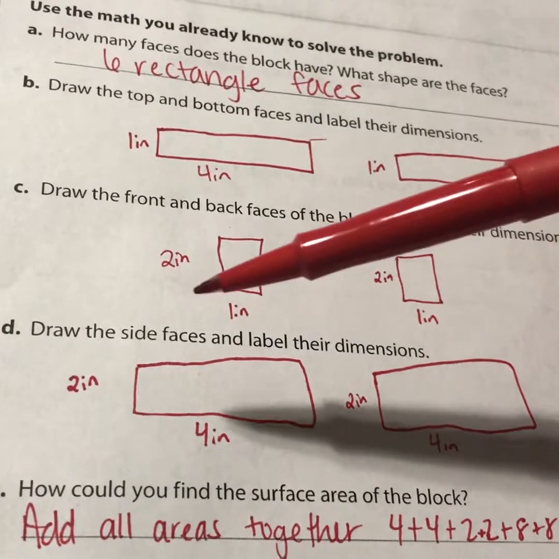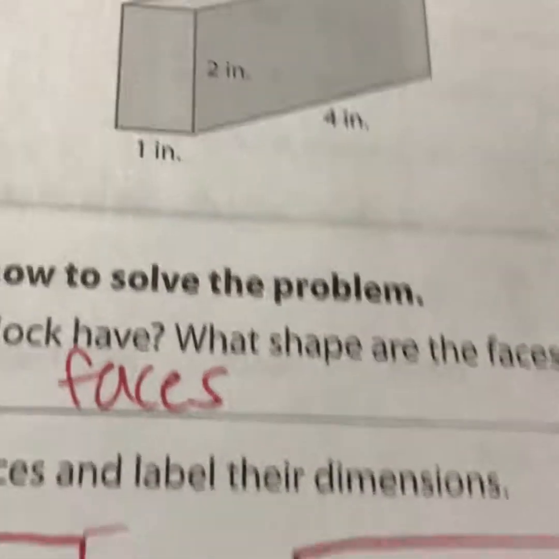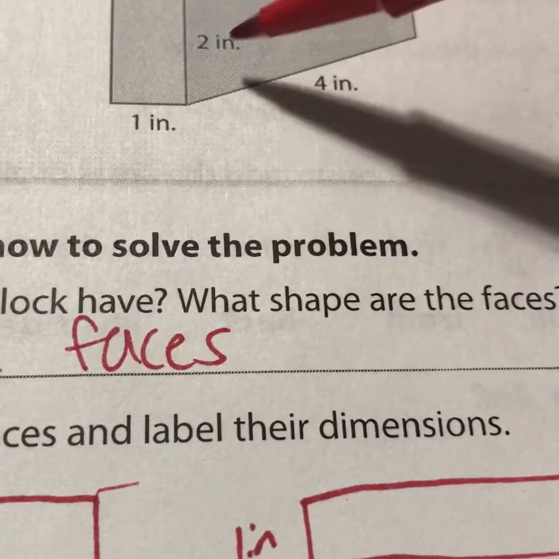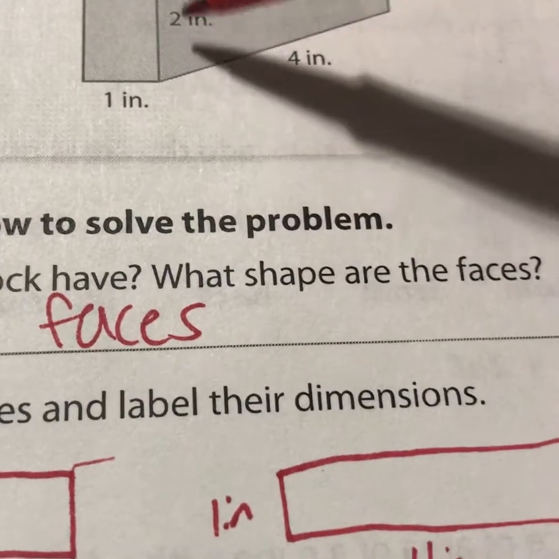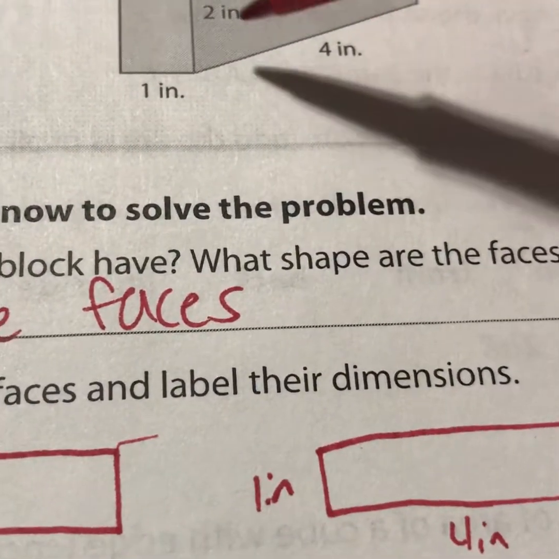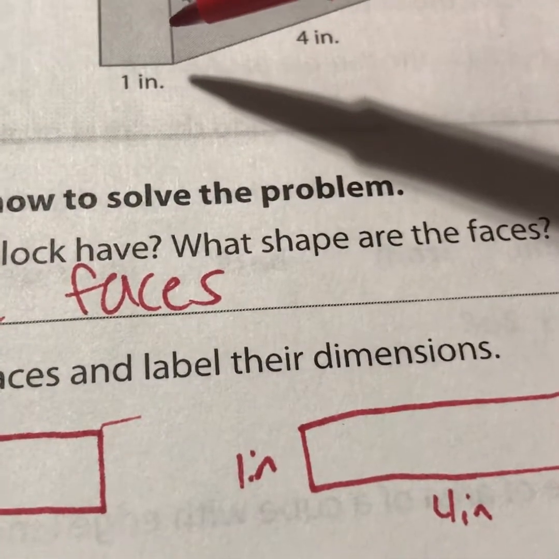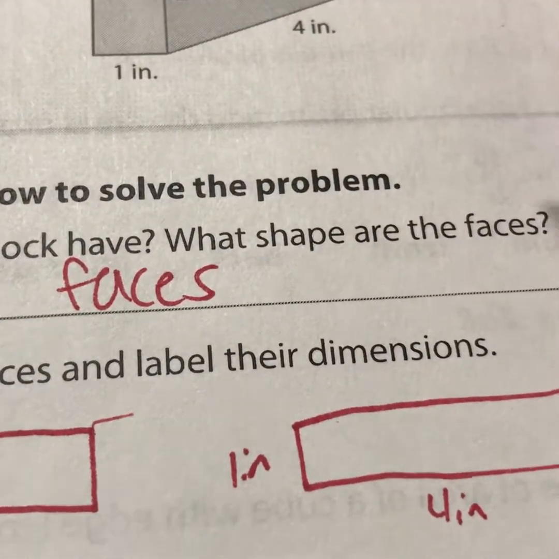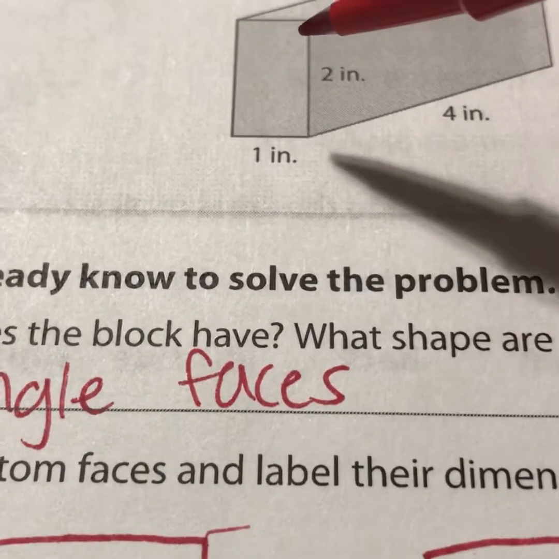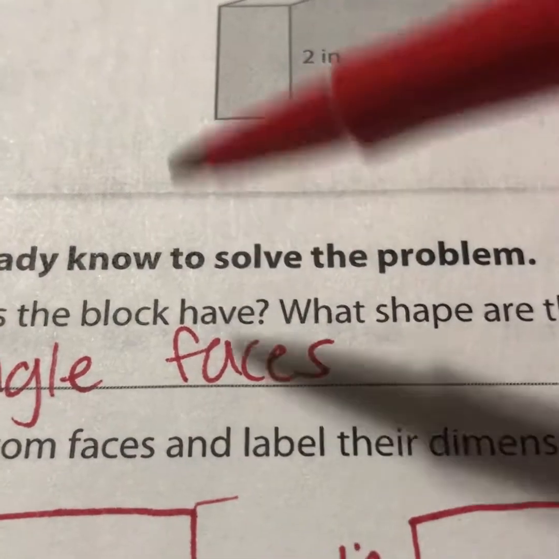Last, draw the side faces and label their dimensions. So I'm going to go back up here. I need to distinguish which ones are the side. I've got a height of 2 and a base of 4. Now the reason why my base wasn't 4 for the first one is because we are looking at it from a different view. Now if we were to lay it flat, it would have 1 and it would be 4.